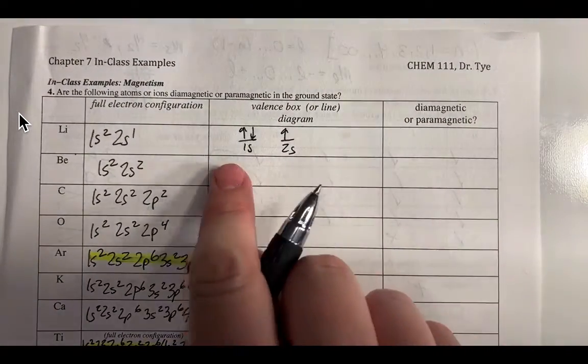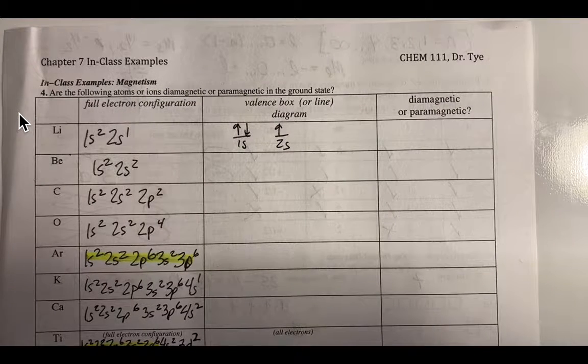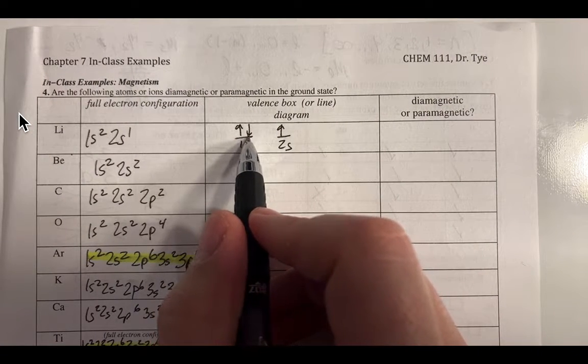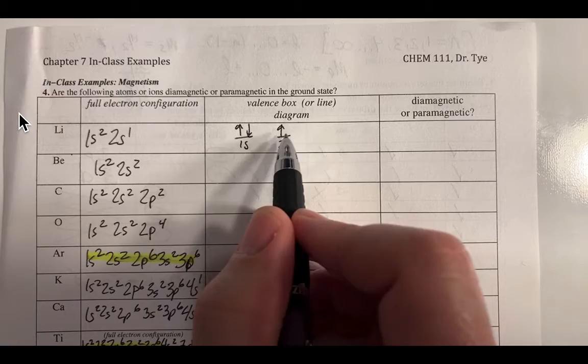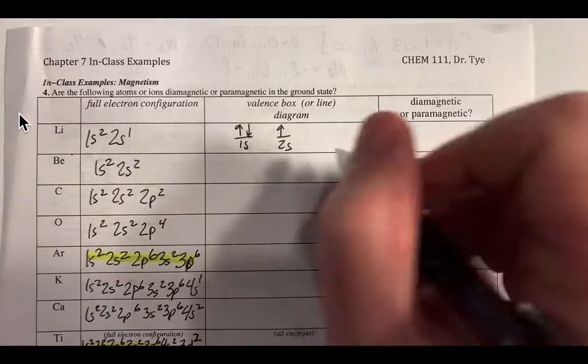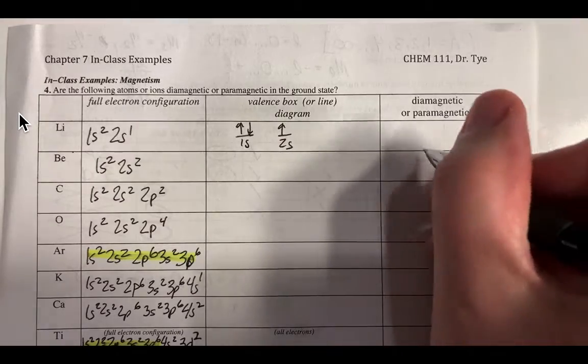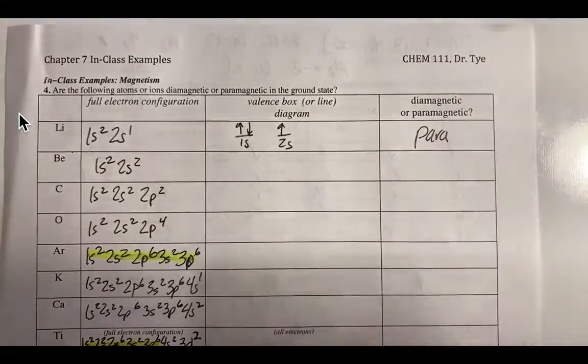Okay, and we need to see if we have unpaired electrons at the end of this. So these 2 electrons are paired, however, there's no pair for the 2s. So there's only an up electron, no down electron. If we have 1 or more unpaired electrons, it's paramagnetic.